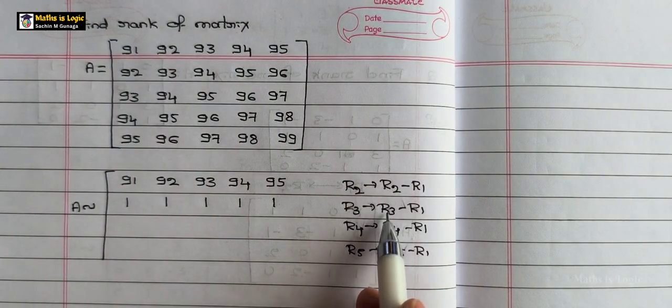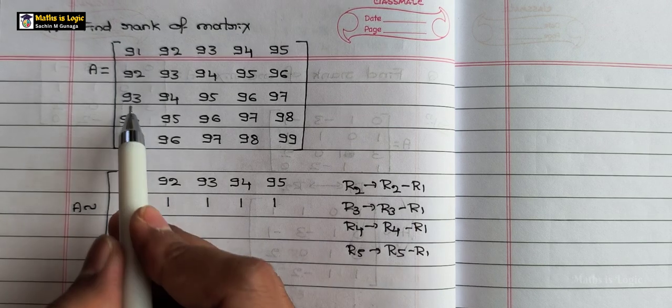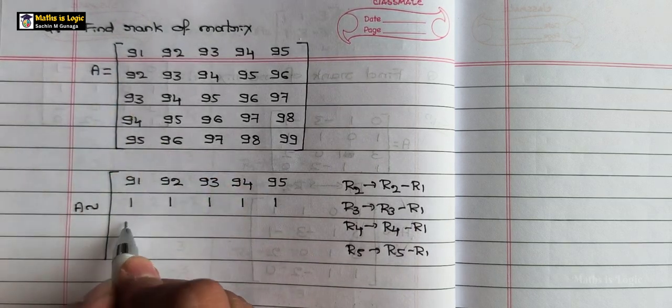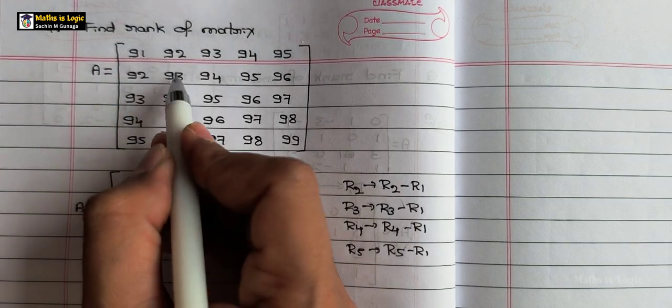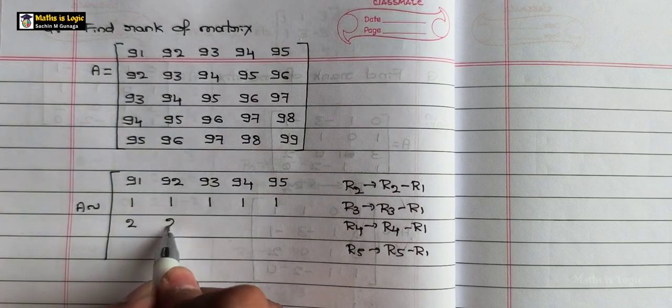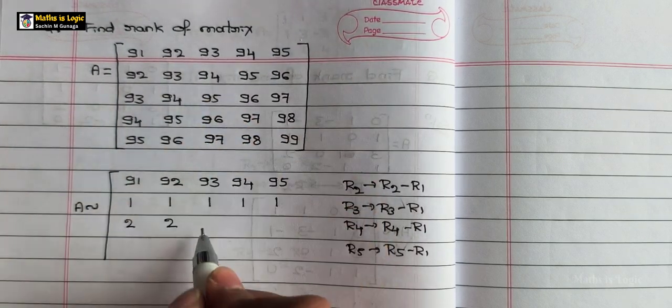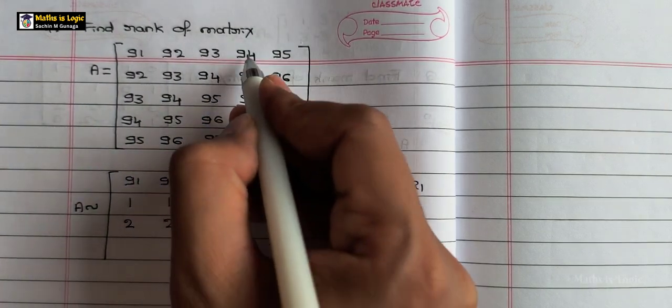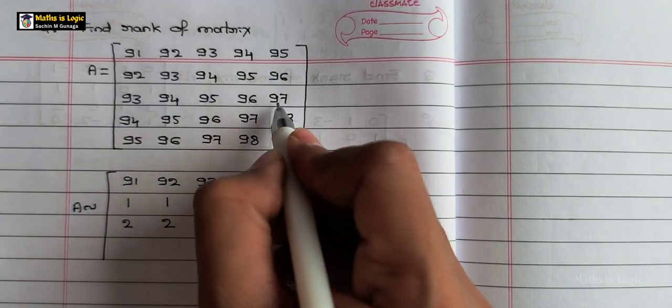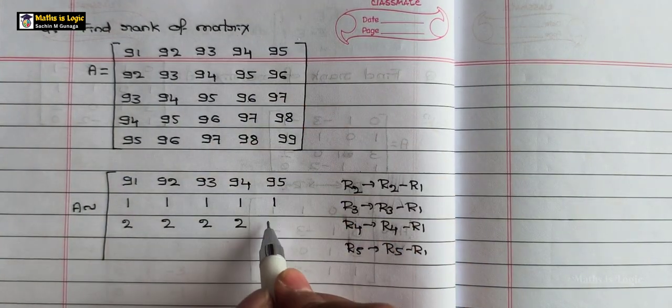Next, R3 changes to R3 minus R1. 93 minus 91 is 2. 94 minus 92 is 2. 95 minus 93 is 2. 96 minus 94 is 2. 97 minus 95 is also 2.